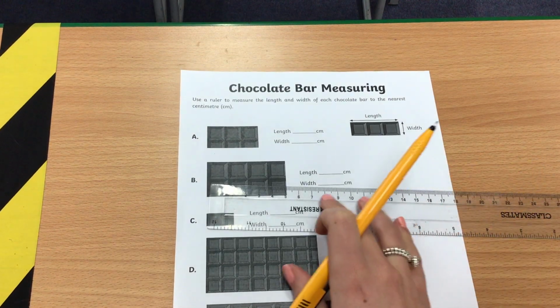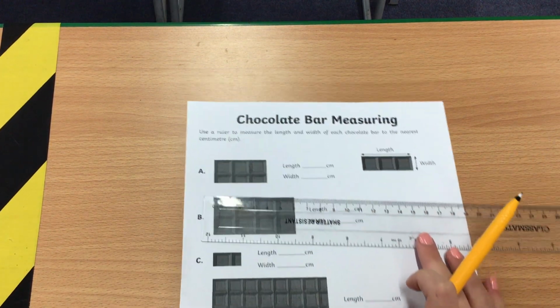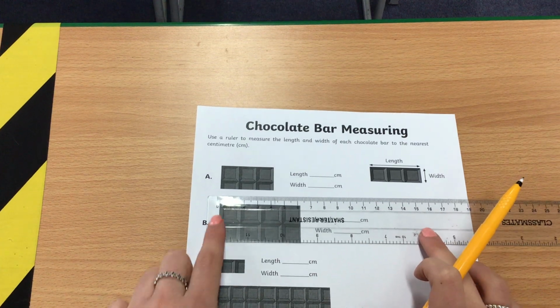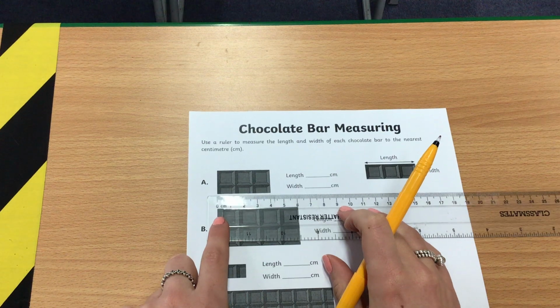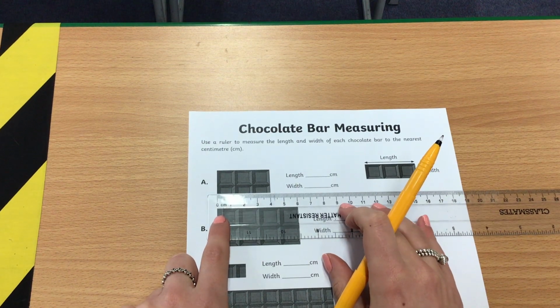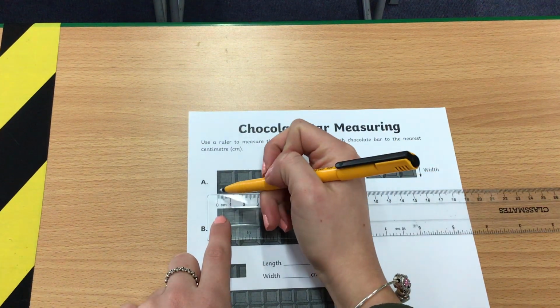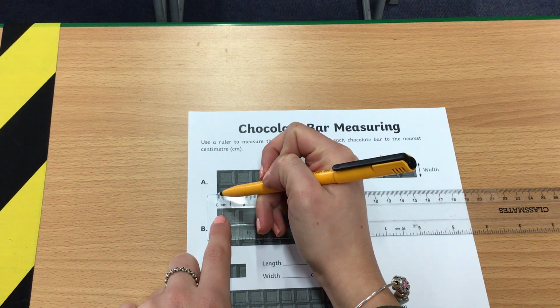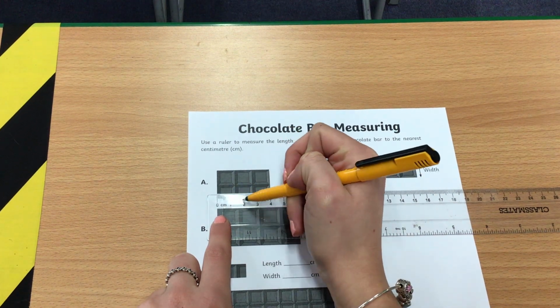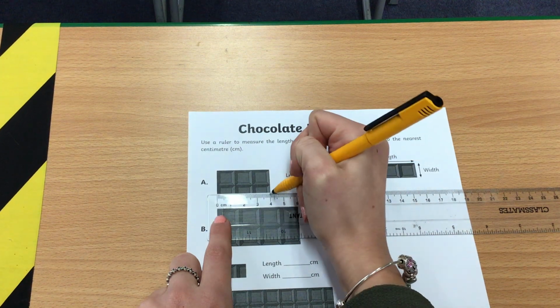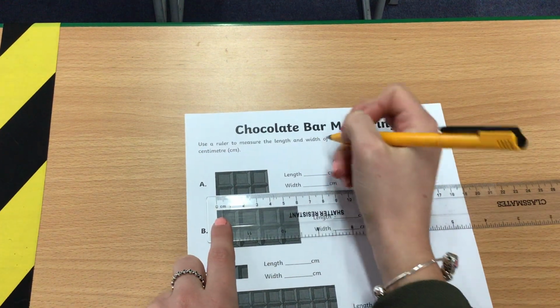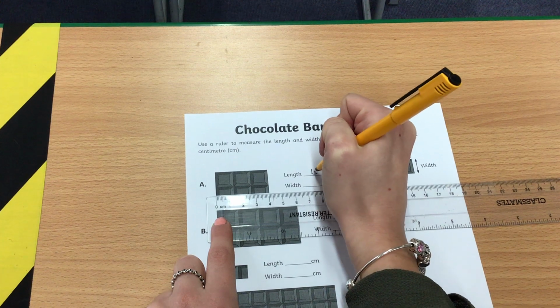I'm only going to do the first one with you because I want you to have a go at these on your own today. So notice how I'm going to measure the length first. So I'm going to measure along the bottom and I'm going to line my ruler up on the zero and I'm going to count across. So I've got 1 centimetre, 2 centimetres, 3 centimetres and 4. Notice how the chocolate bar finishes on the 4. So the length is 4 centimetres.